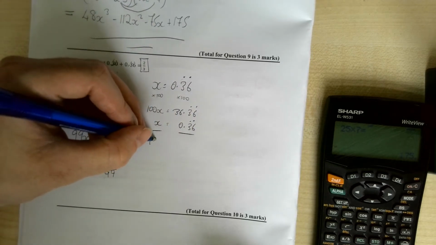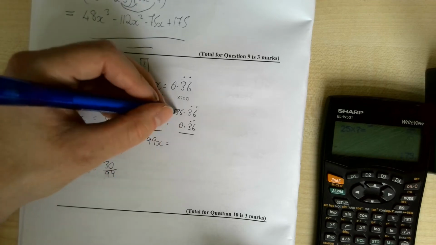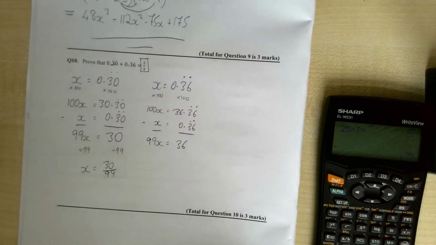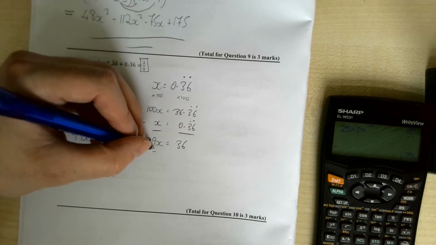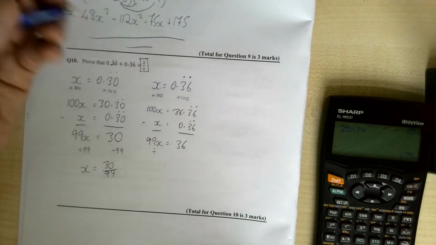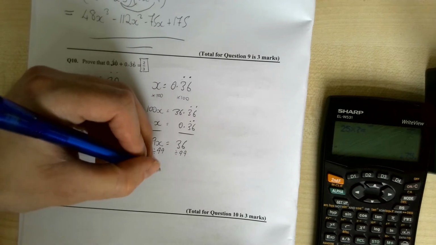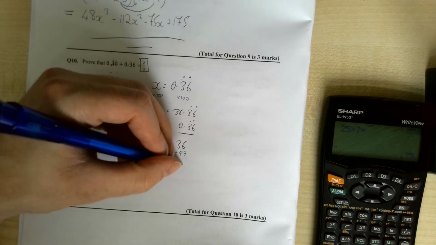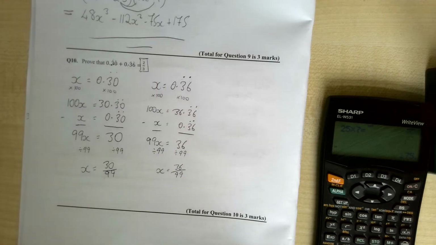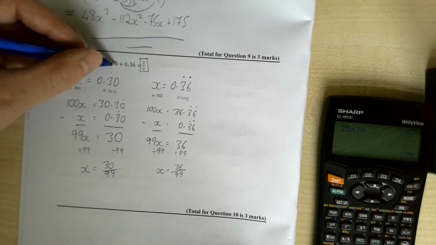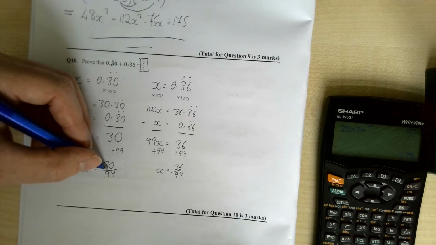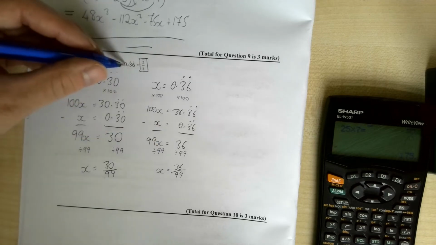Now we've got 99x is equal to 36. Divide both sides by 99. So x in this case is equal to 36 over 99. I've replaced these recurring decimals with nice simple fractions.